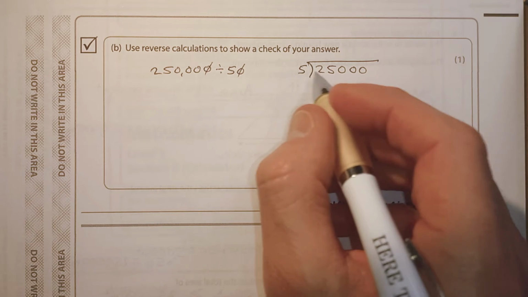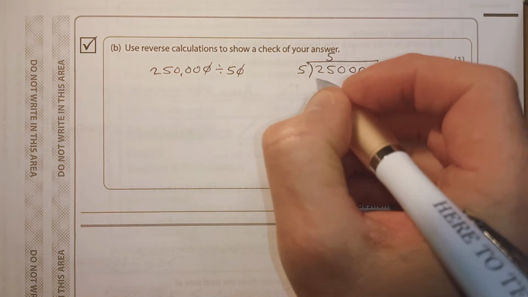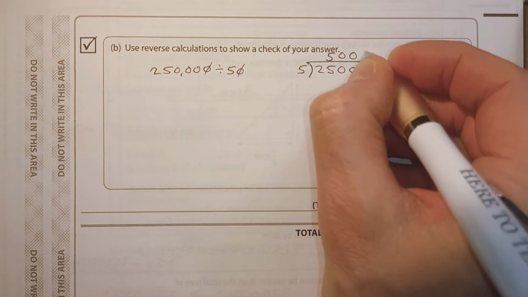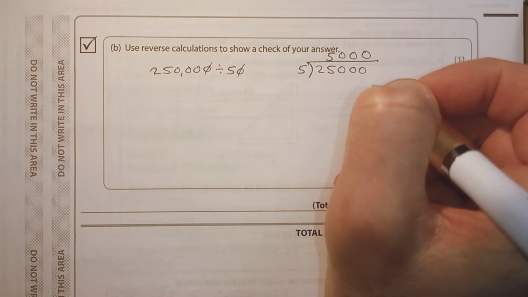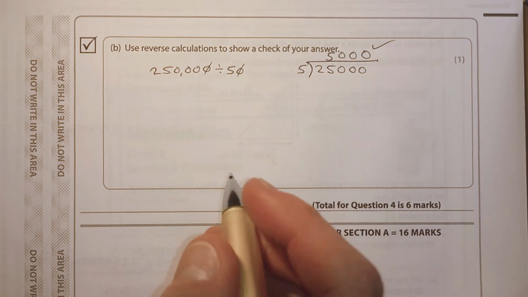5 into 2 you can't do because 5 is bigger than 2. 5 into 25 goes 5 times. 5 into 0 is 0. 5 into 0 is 0. 5 into 0 is 0. So we got back to 5,000. That's part 1. We also need to do the other part.